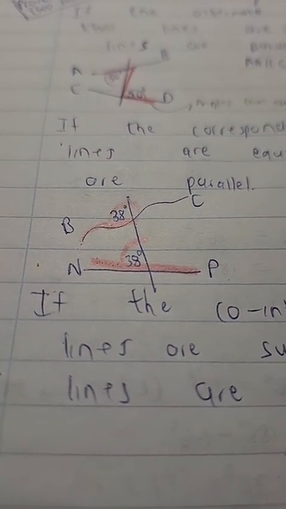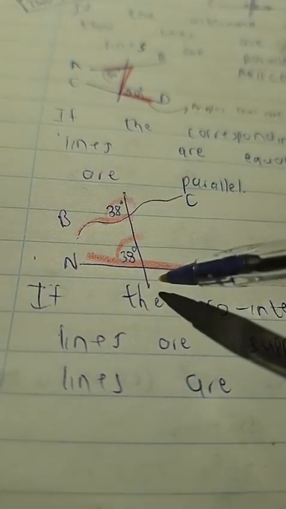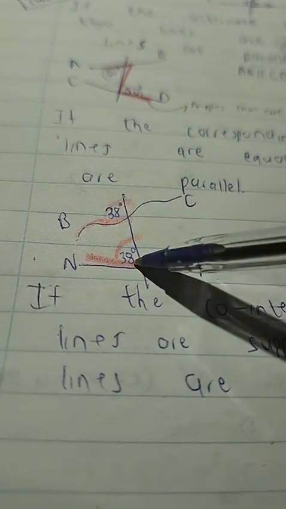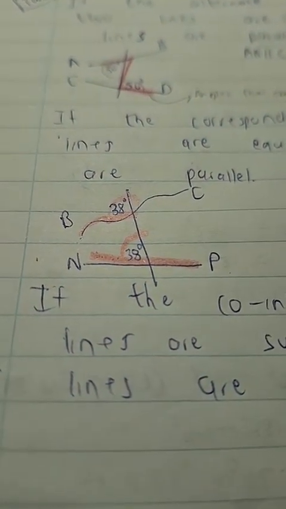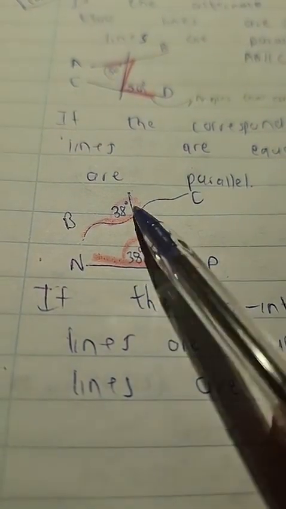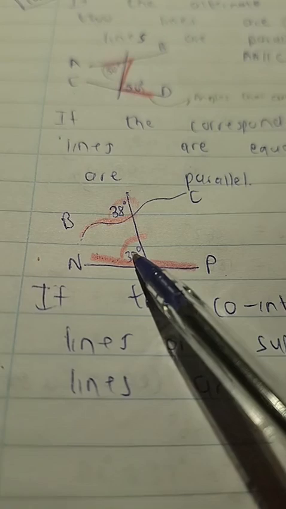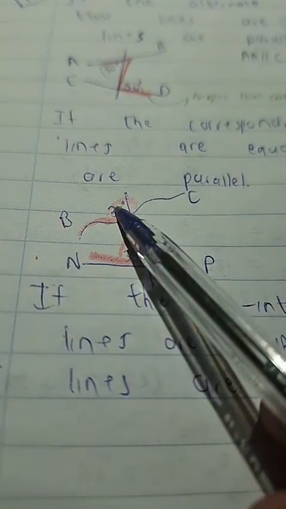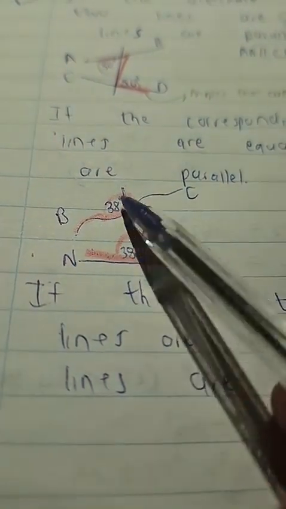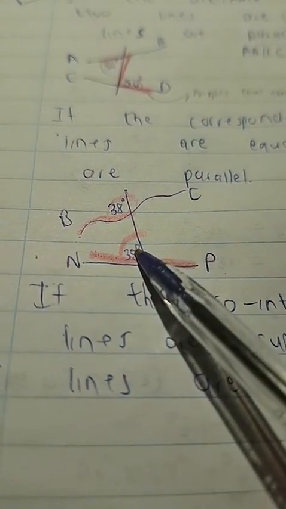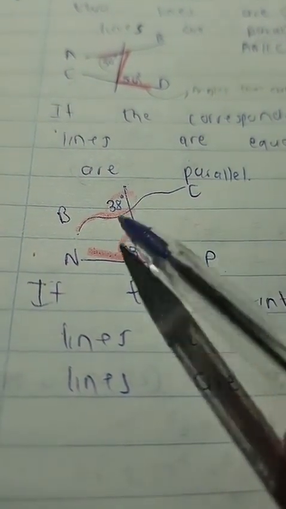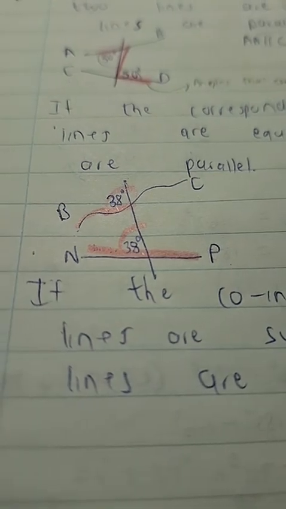Equal. So what shape is that on top? That is corresponding angles, right? And these corresponding angles, what do we see about them? They are equal. Does that make sense? These corresponding angles, they are in actual fact equal.